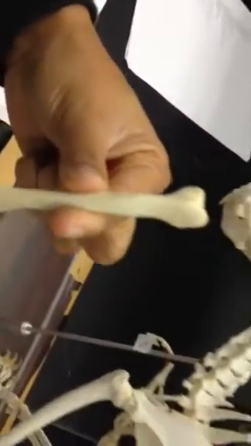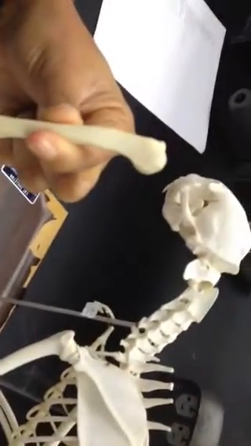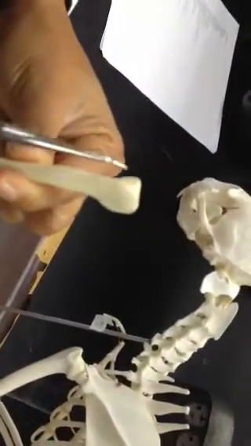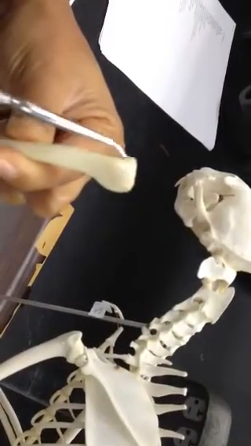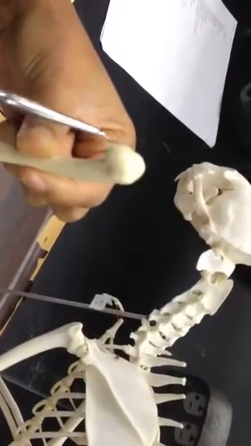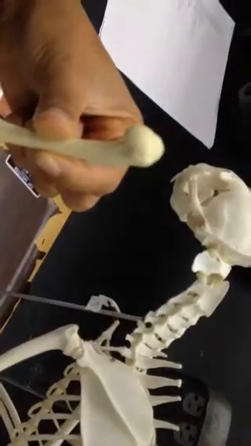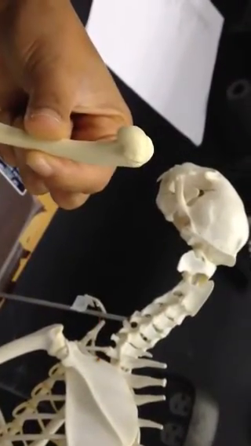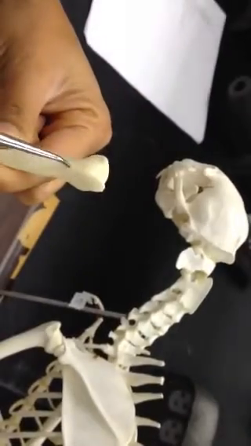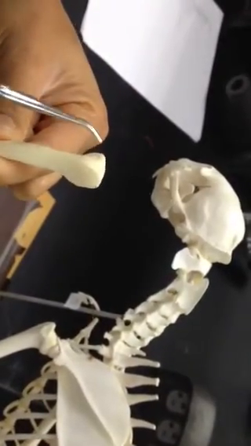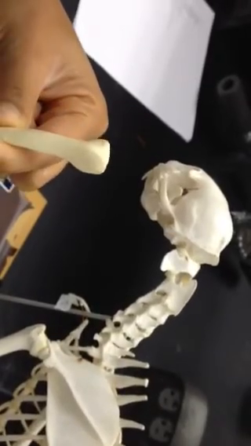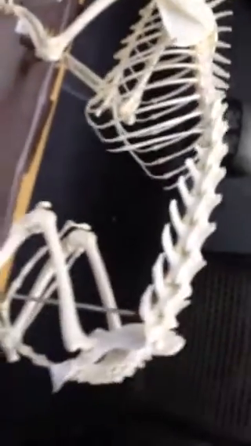Now look at this bone right here. This bone is exactly like the picture in the book that shows the humerus. This is the other side, and it shows greater tuberosity, lesser tuberosity, and the head. There you go. Greater tuberosity, lesser tuberosity. That's all we did.